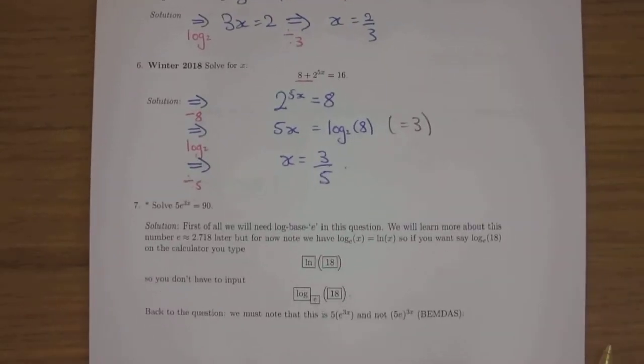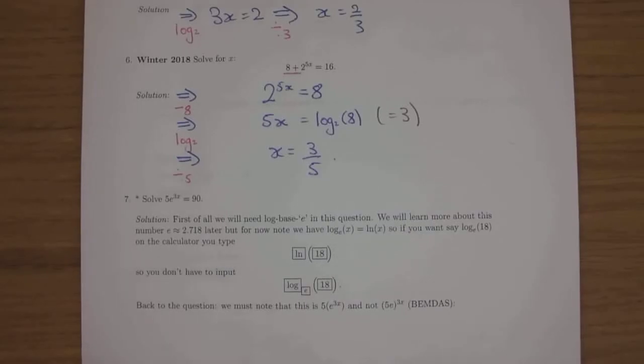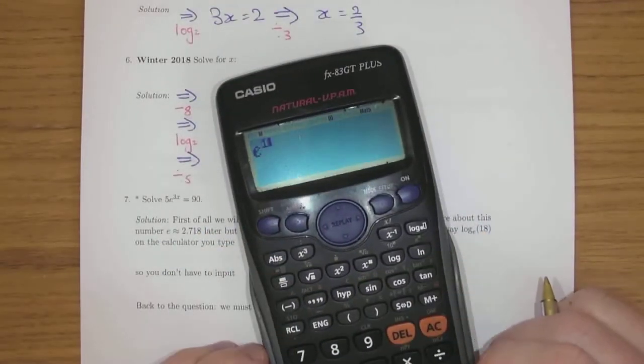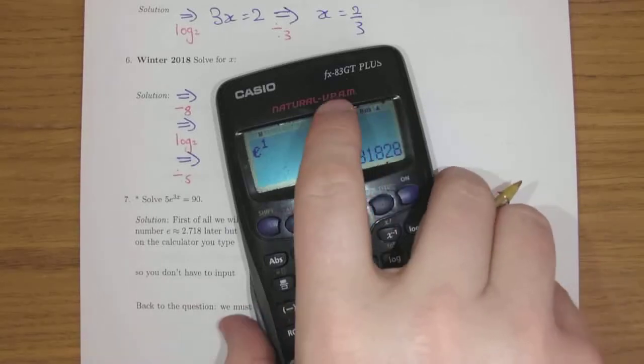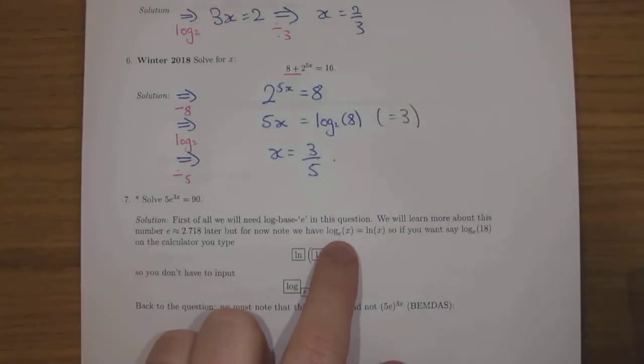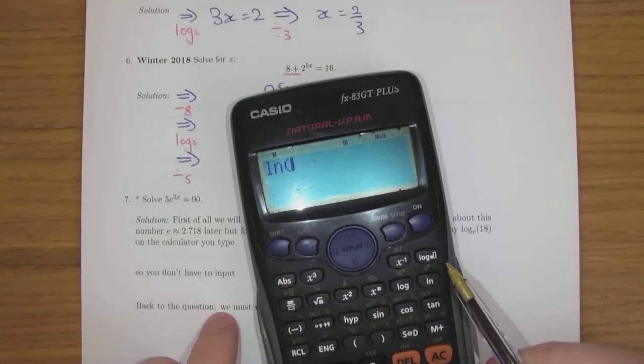Okay. Now we've got this e here. Now e is actually a specific number. We'll learn about it a little bit later. It's a specific number. It's like pi in that its decimal expansion goes on forever and ever, but that's how it starts. But we'll just note on the calculator, log base e is ln of x. So you see it there, ln is the same thing.